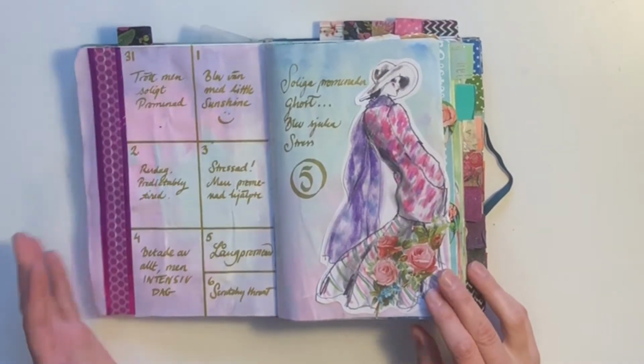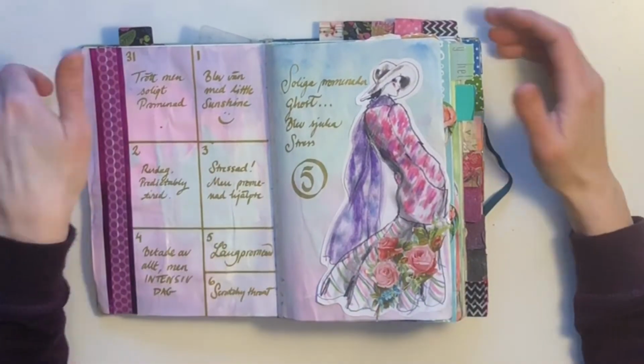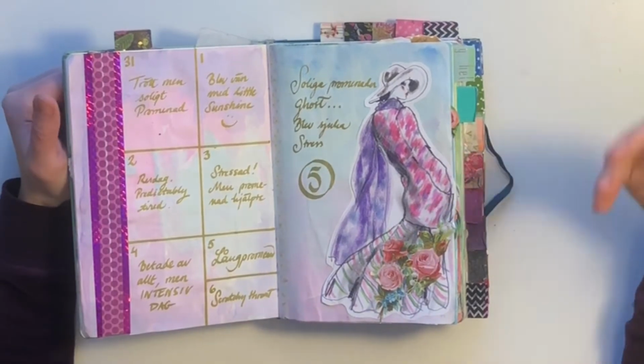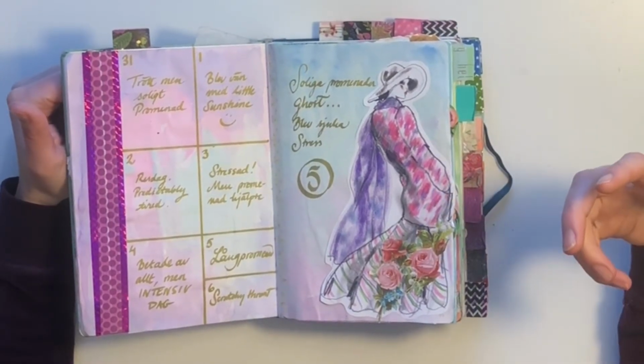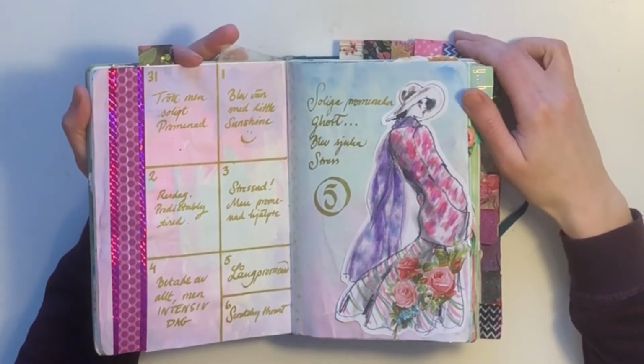So let's start with my sections, because the different sections do different things. And they can contain the same information but still do different things.